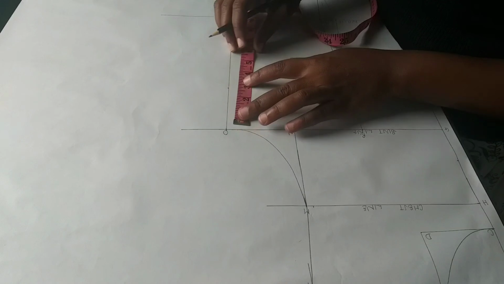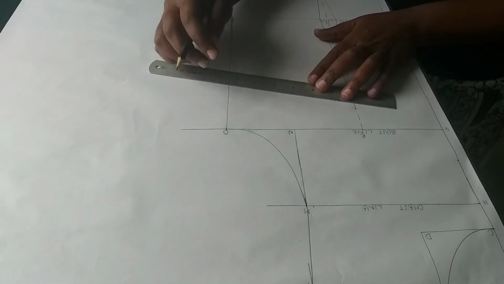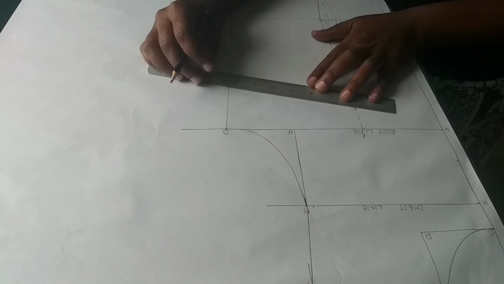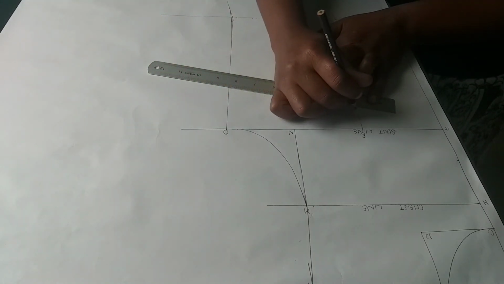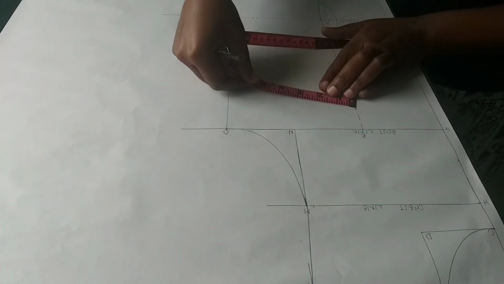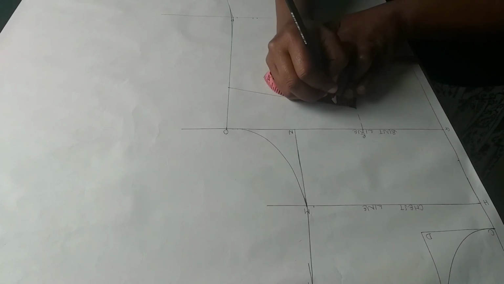This will be the center of your side dart. Join this side center to the bust point. Then on this line from your bust point, measure 1 inch and put a mark.